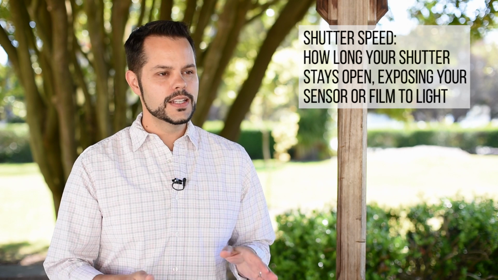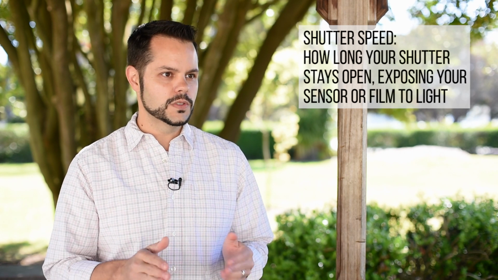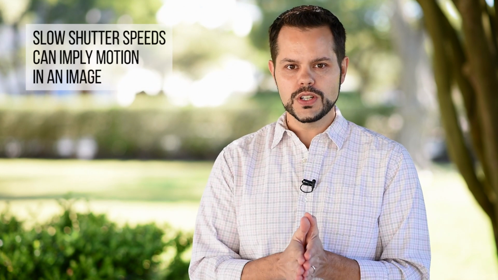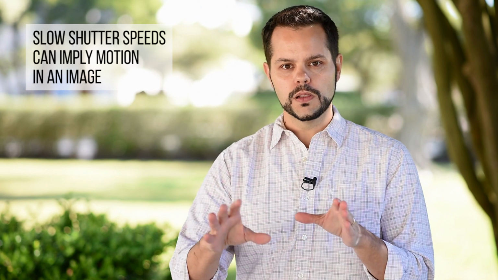So now that you know what a shutter is, it should be very easy to understand what shutter speed is. Shutter speed is simply how long your shutter stays open, exposing your sensor or your film to light. You can also affect the look of your images with shutter speed, and you can either imply motion or freeze motion. So let's talk about implied motion with shutter speed. Basically, if you use a slower shutter speed, anything that's moving in the frame is going to take on a more blurred look.